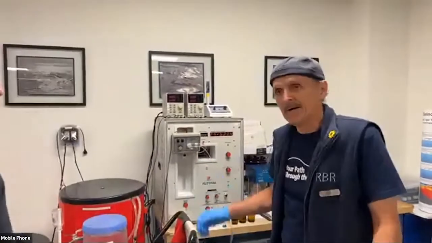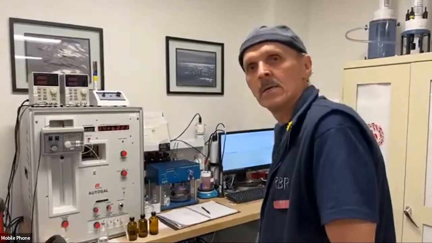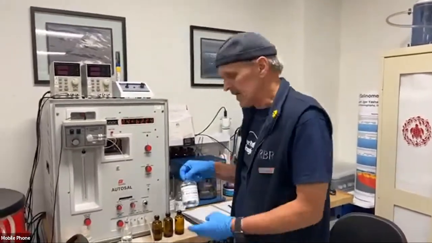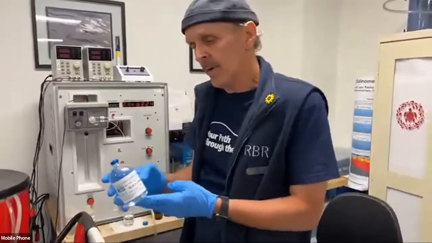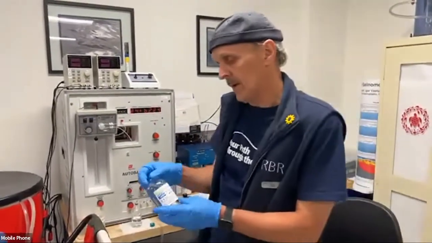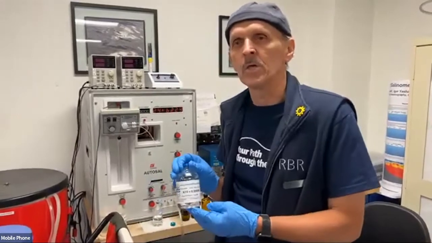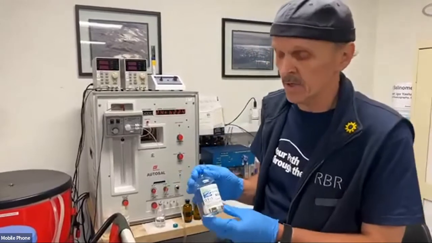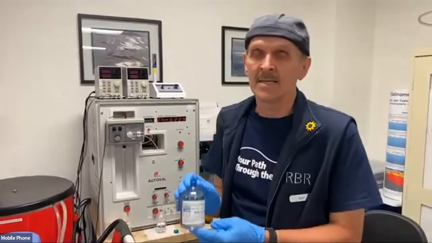So let me add some salt to our conversation. We are now in what we call the salinometry corner, and that's where all standards for salinity or conductivity measurements come in. That's from that bottle, which we purchase from a company located in the UK, the only company in the world which knows how to sell that standard.